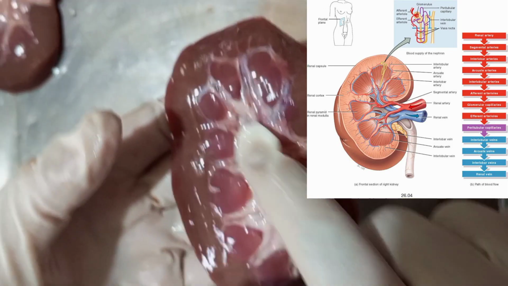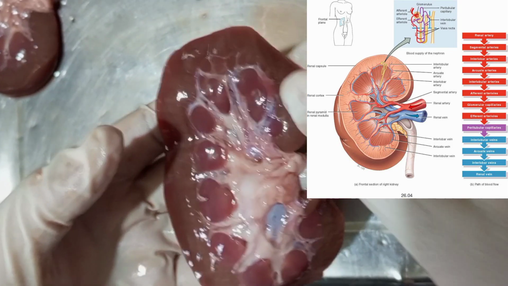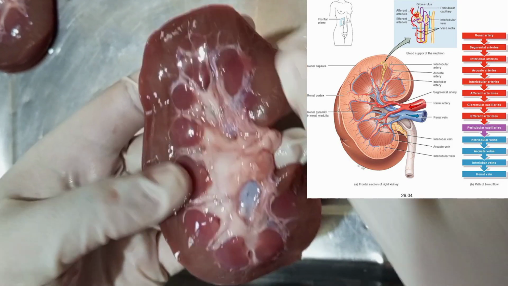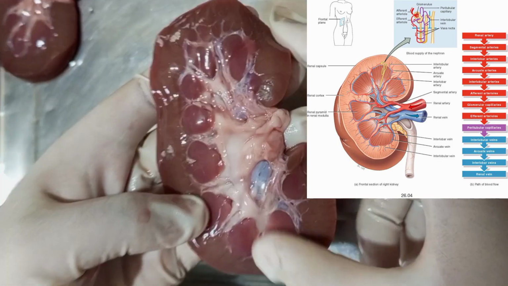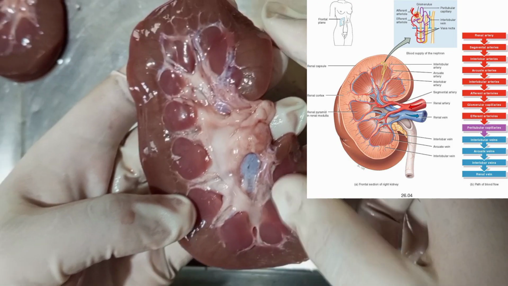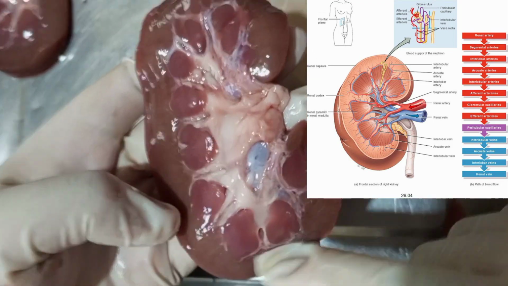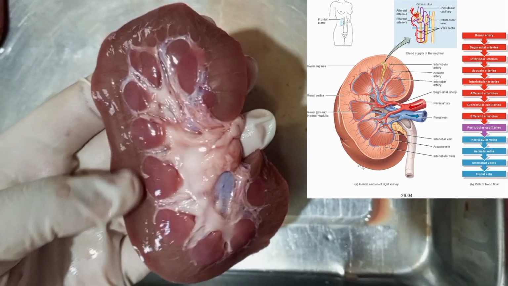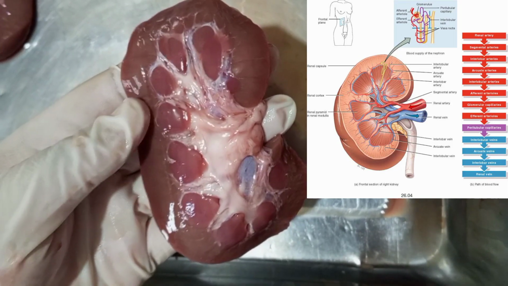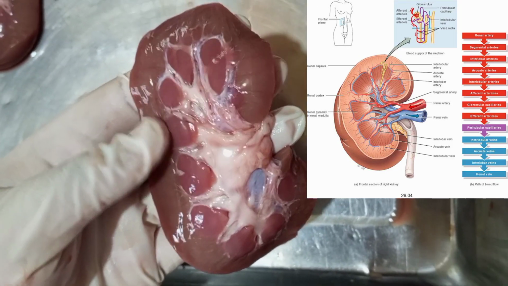From there, it converges once more into the cortical radiate veins or the interlobular veins, passes through the arcuate veins at the base of the pyramid, and returns blood to the renal columns and interlobar veins. It then travels to the renal veins and the hilum region before being sent to the inferior vena cava of the heart.